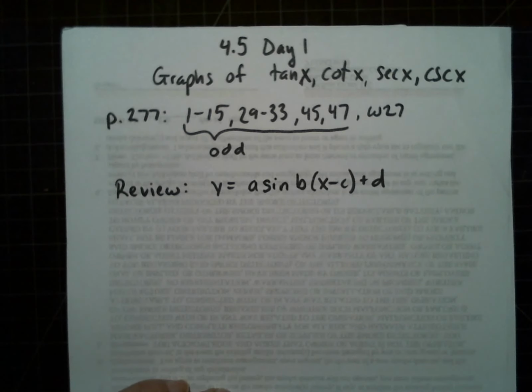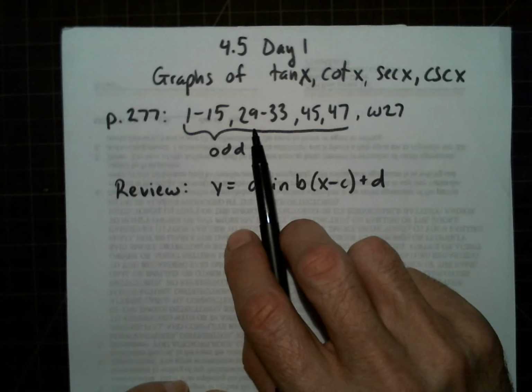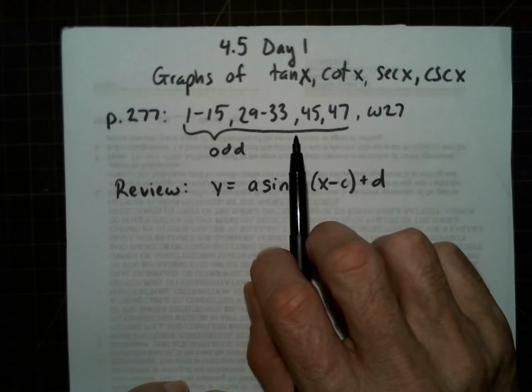In this lesson we will use the strategies from previous lessons in graphing sine and cosine, but now we're going to graph tan, cotan, secant, and cosecant. This will be covered over 2 days, so we'll go over what part of this we'll do tomorrow.